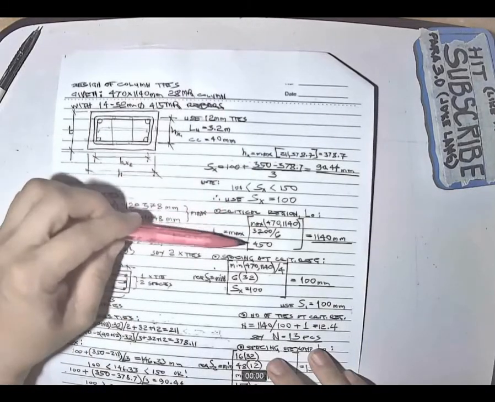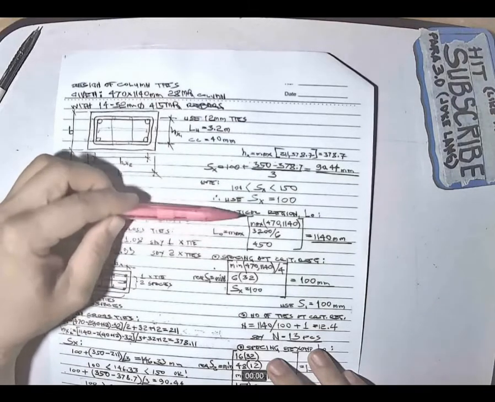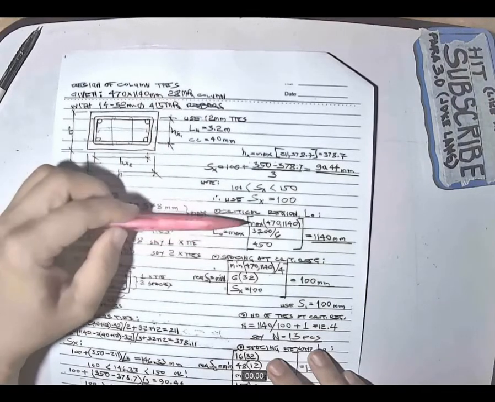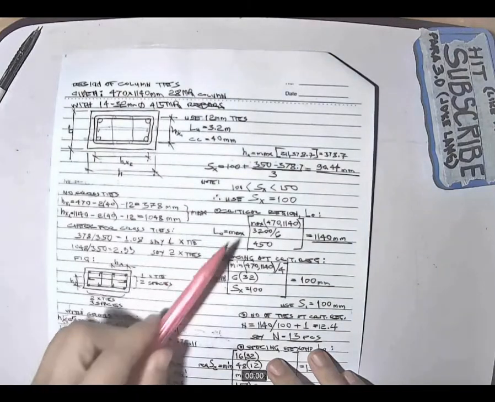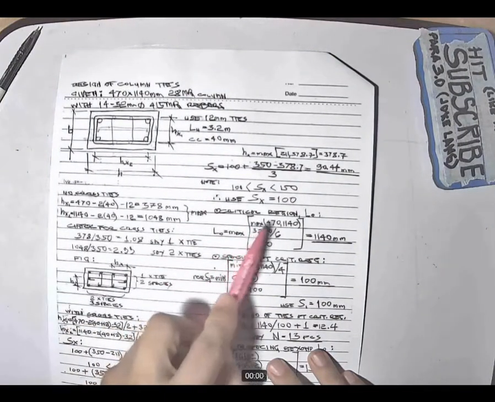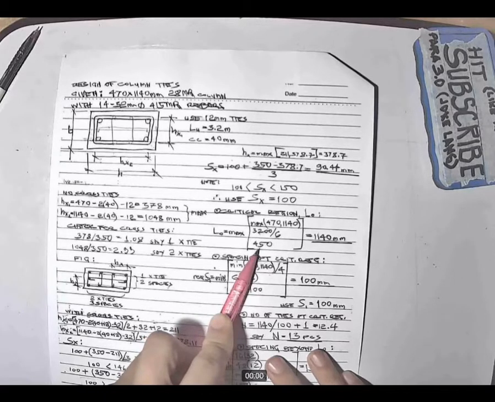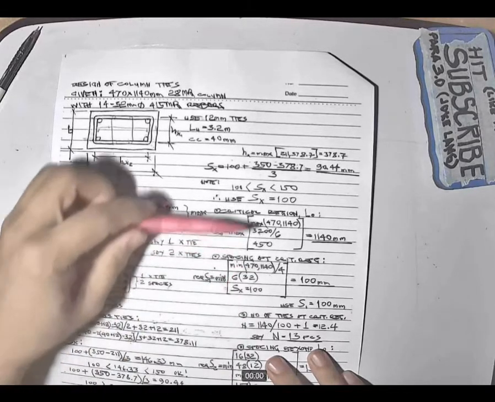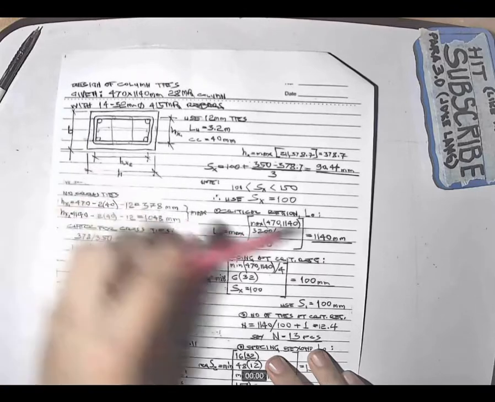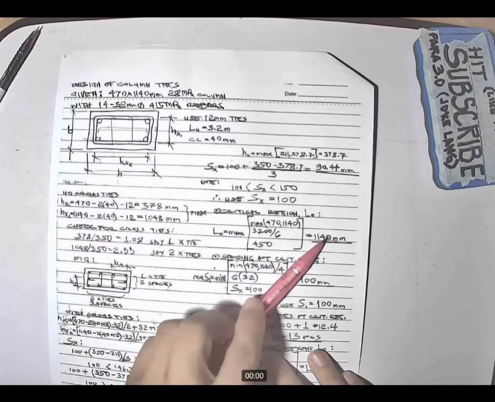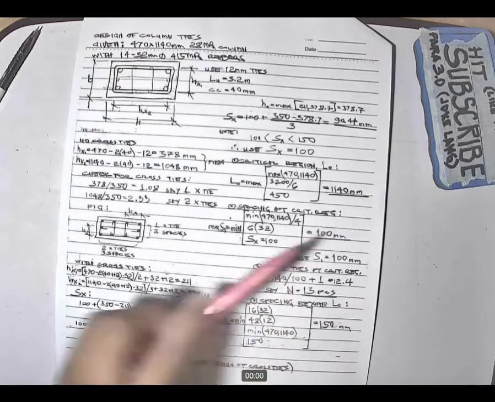Now, let's proceed to computing your critical region. So, this is the equation of the critical region. Maximum of B and H, LU all over 6, and your 450. Okay, so the maximum among these 3 is 1140. So, this is our critical region.